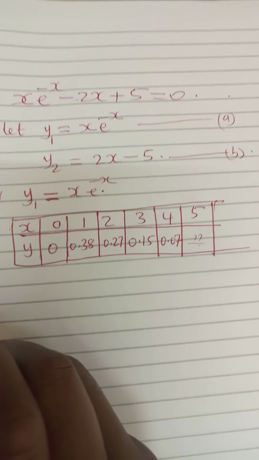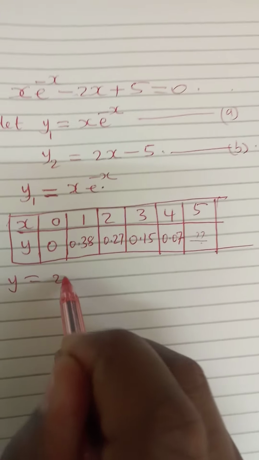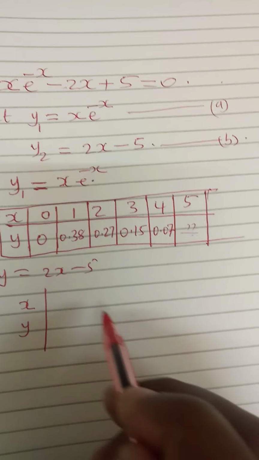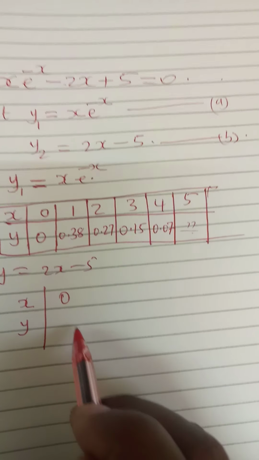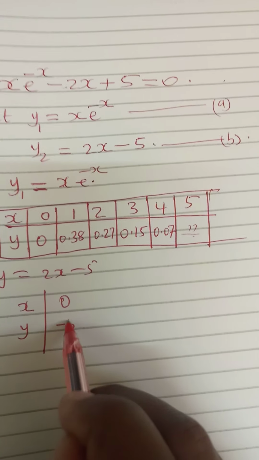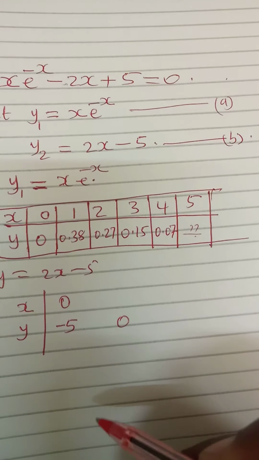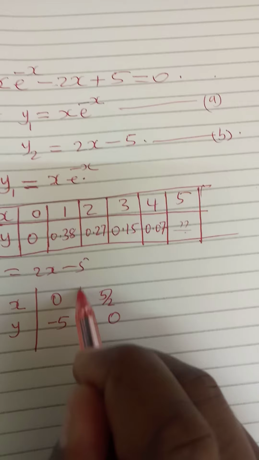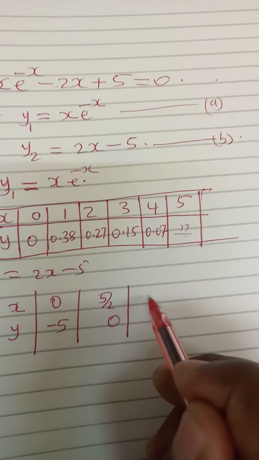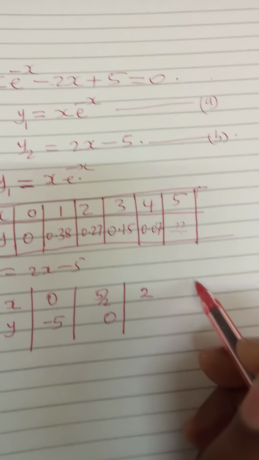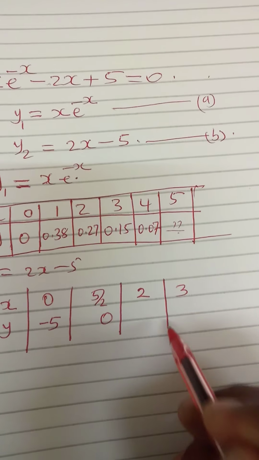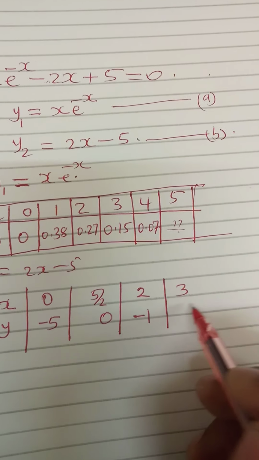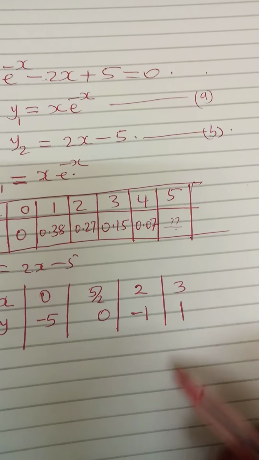In the same sense, we look at y is equal to 2x minus 5. The easiest would be for 0. For x as 0, y becomes definitely negative 5. For y as 0, x becomes 5 over 2, or 2.5. But we can take on other values like 2 and 3. For x as 2, we get y as negative 1. And for x as 3, we get y as positive 1.